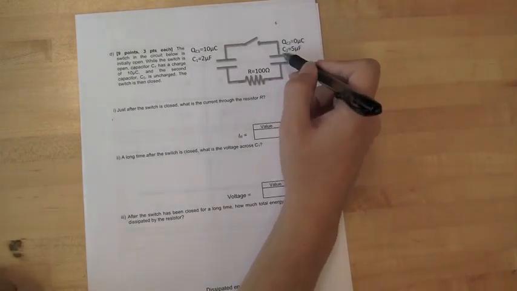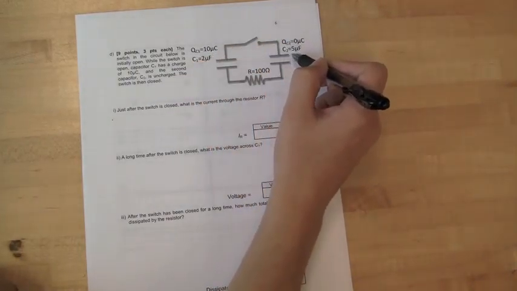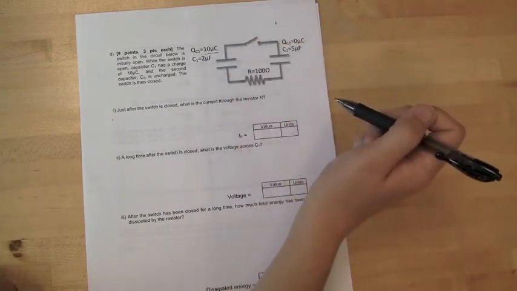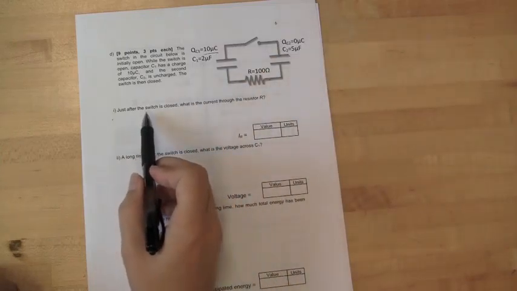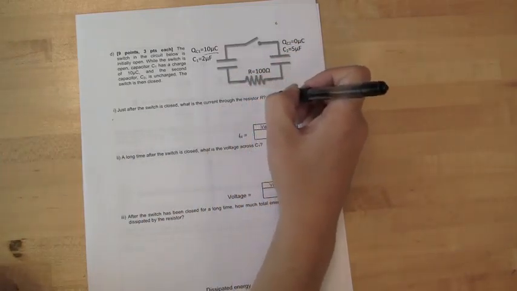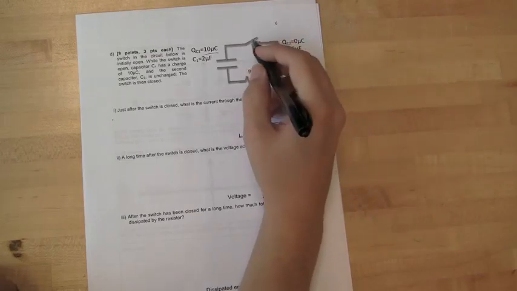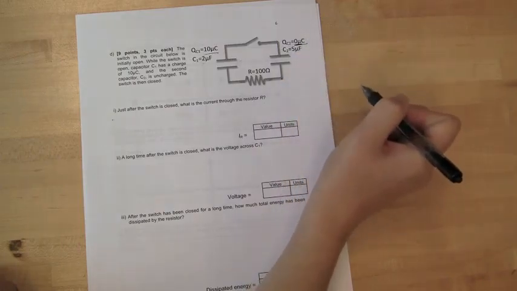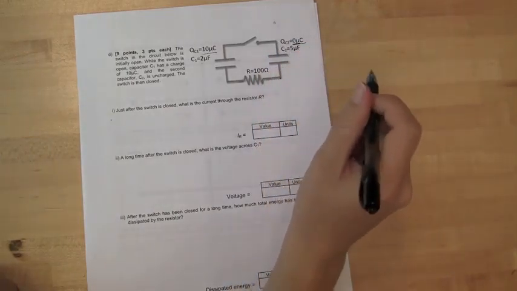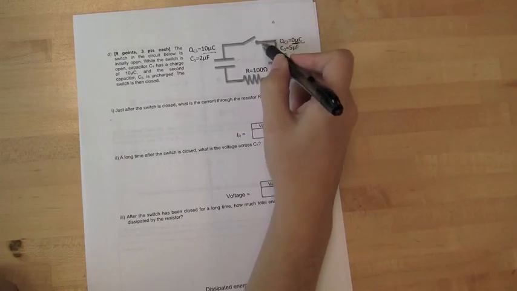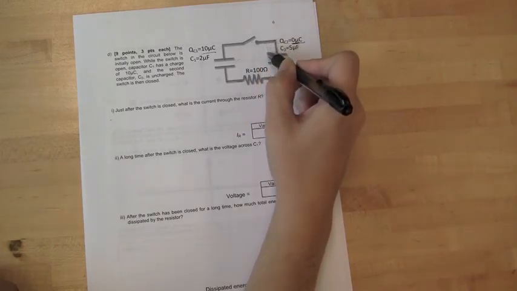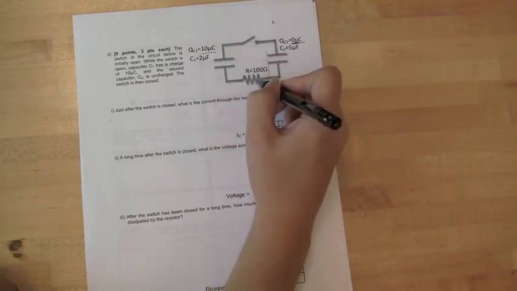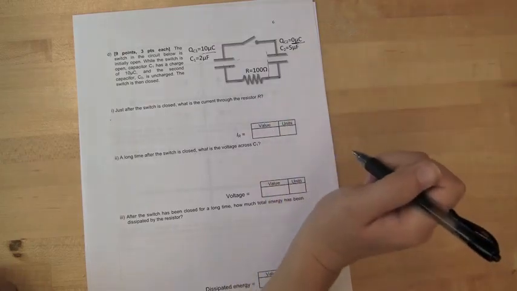Okay, so we start off with C2 uncharged and C1 has some charge built up on it. So we close the switch and we want to know what is the current that flows. Right when we close this switch, this capacitor is uncharged, so if there's no charge on it, we can consider this capacitor to just be a wire. And so we have this resistor and this capacitor just connected by a wire.